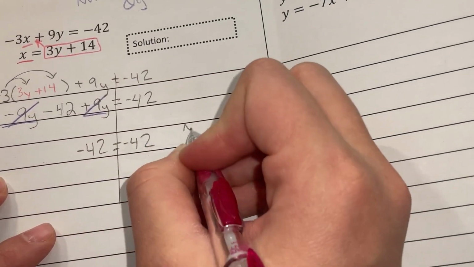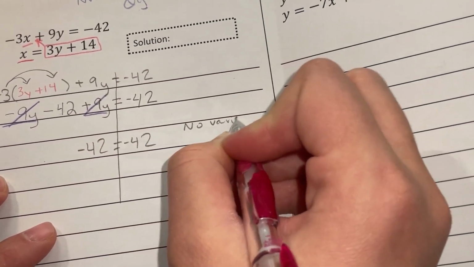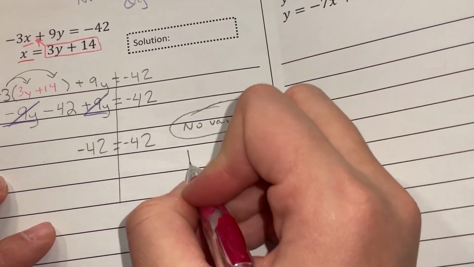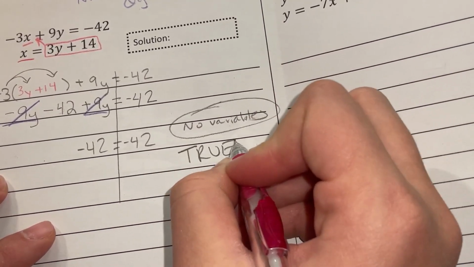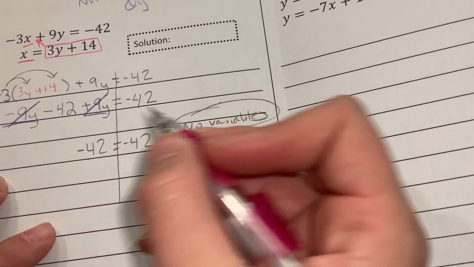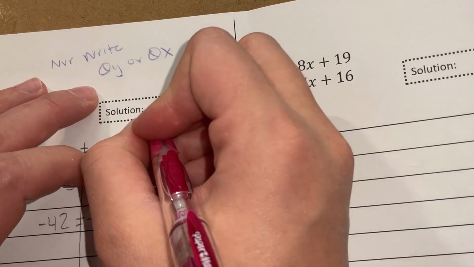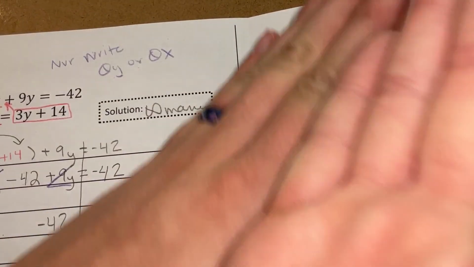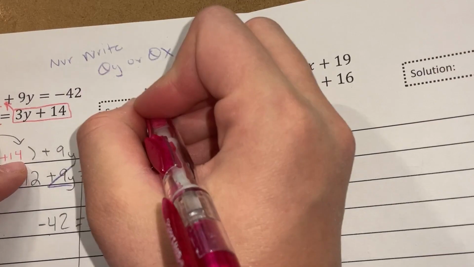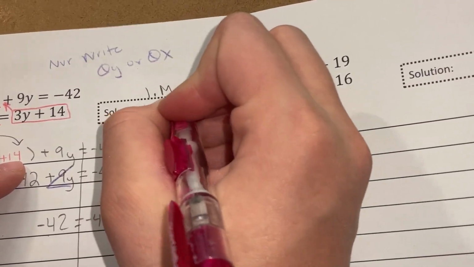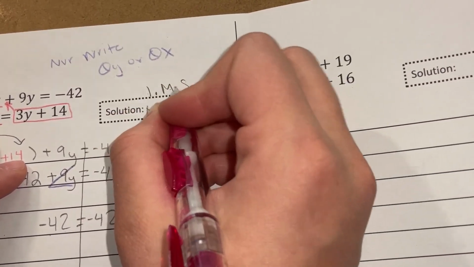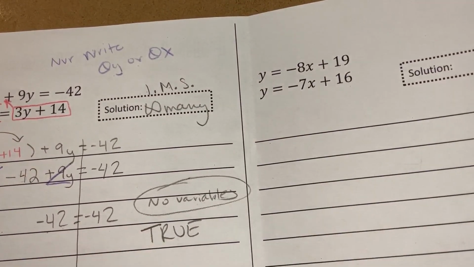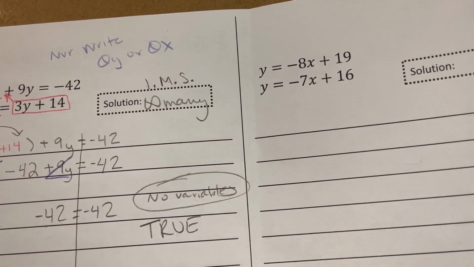So once again, we have no variables, right? All our letters are gone, but this is true, right? -42 does equal -42. So this is going to be infinitely many as your answer. This is like where your graph overlaps. Or if you're Mr. Poskis' students, he writes it as infinitely many solutions. I will take either of those answers if you're in Miss Robles' class. Both are good. So that's the end of that problem.